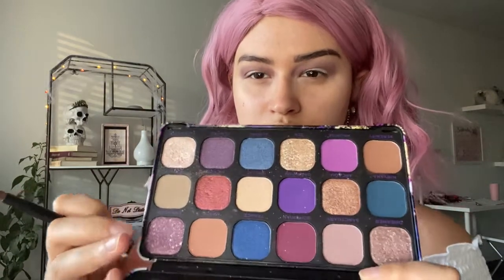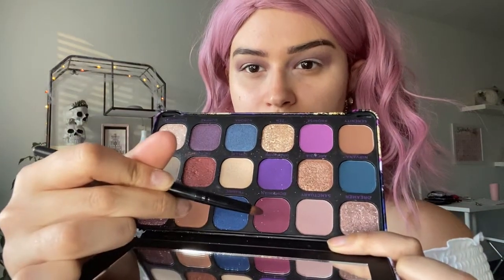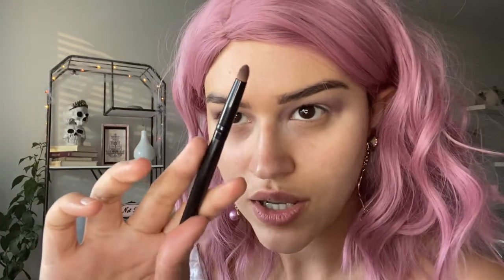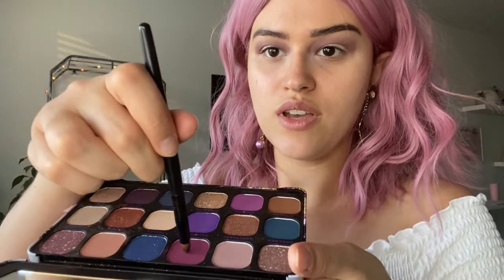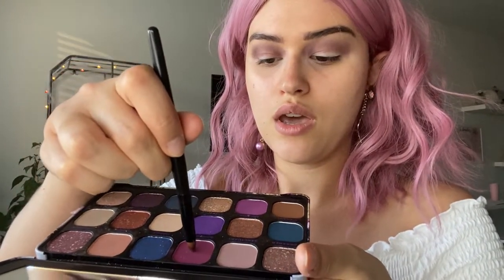Okay, I don't know if this is the right move, but I'm going in with my Revolution Utopia palette. And I'm gonna go in with this color, that purplish one. But I'm going in with this brush right here. You can see that it's a little pointed at the tip. I'm just gonna dip into it with the tip. And I'm gonna go where my crease is.